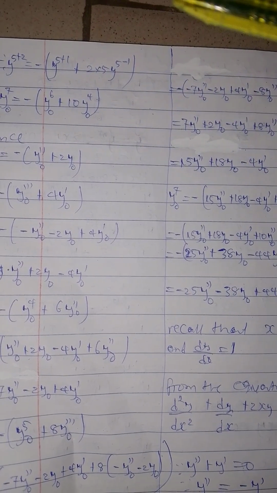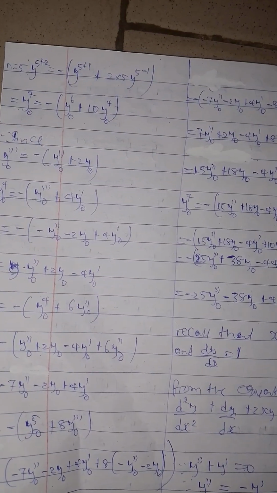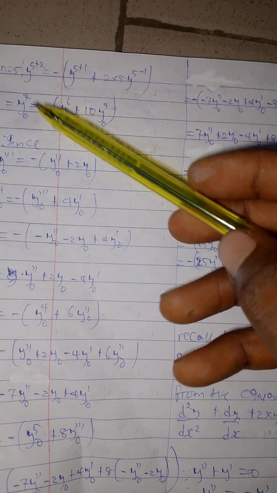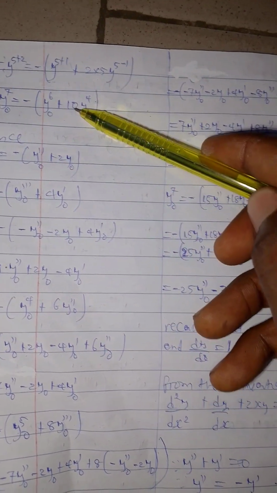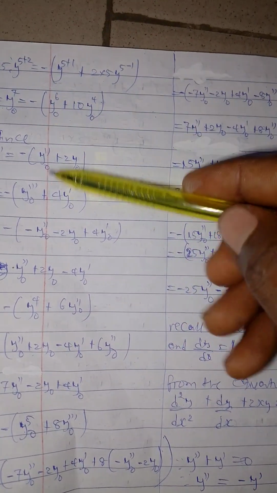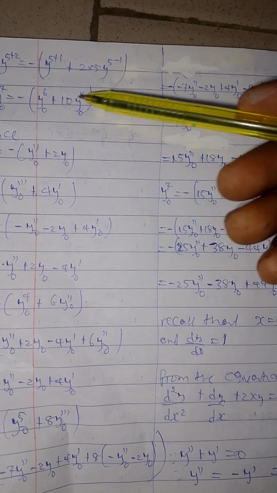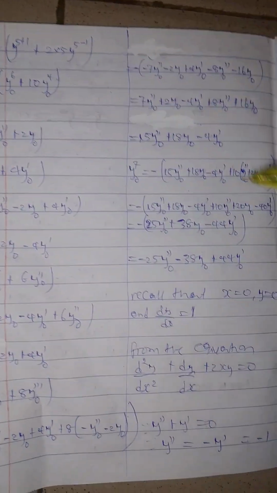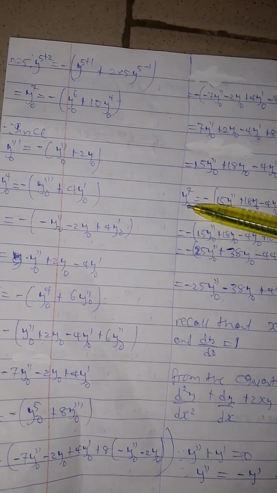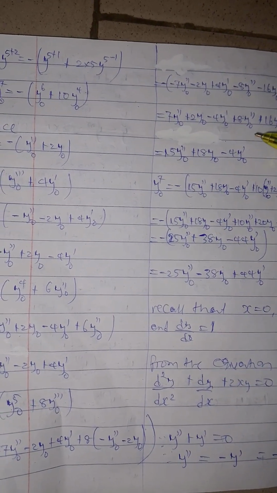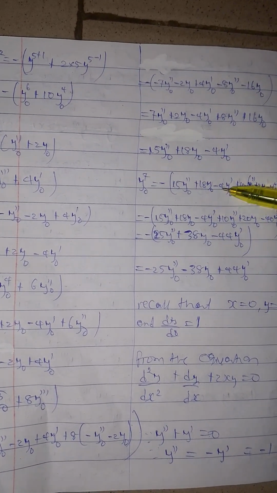Okay, I have answer for y naught 6, and I know that answer for y naught 6. If you check, this is answer for y naught 7. So it means that I have answer for y naught 6. So I have to equate y naught 6 in this equation. So that becomes what? That becomes y naught 7 is equal to what? My answer for y naught 6 was this. So I put it down.